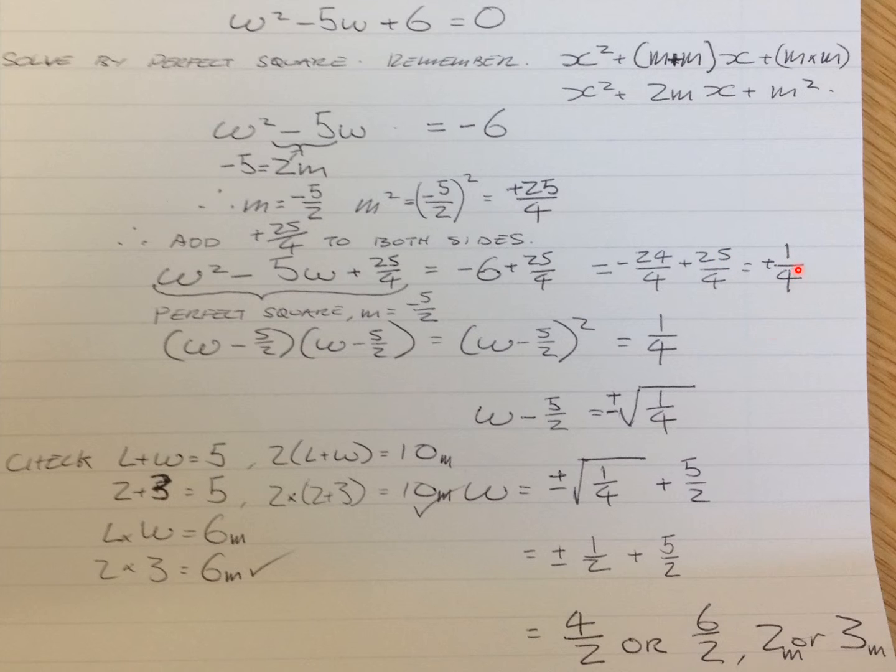So we now have an equation where our perfect square is equal to 1 quarter, and then we just solve that equation. We square root both sides, so w minus 5 over 2 equals plus or minus the square root of a quarter. Then to isolate w, we add 5 over 2 to both sides. The square root of a quarter is a half, so half of a half is a quarter. So we've got plus or minus a half plus 5 over 2.